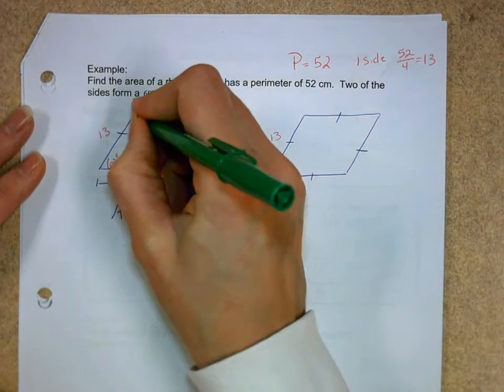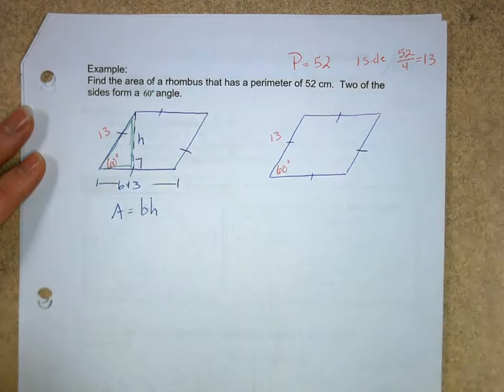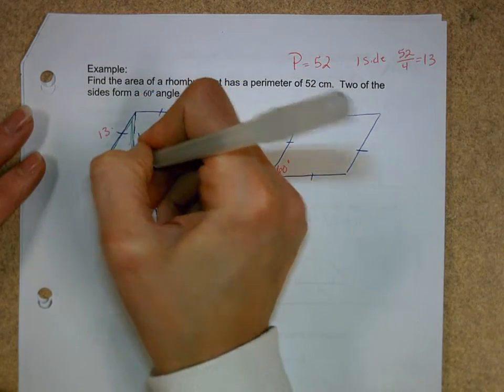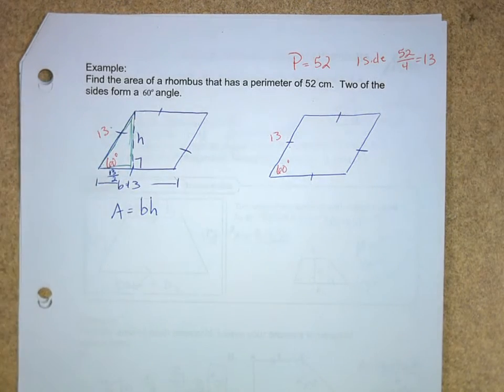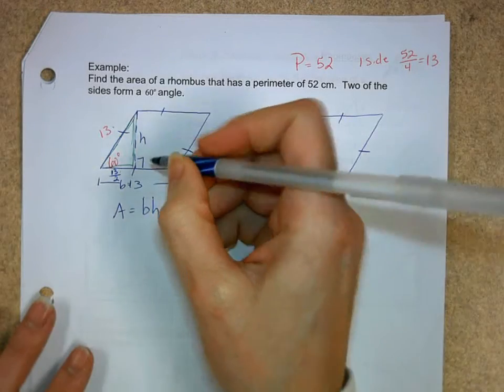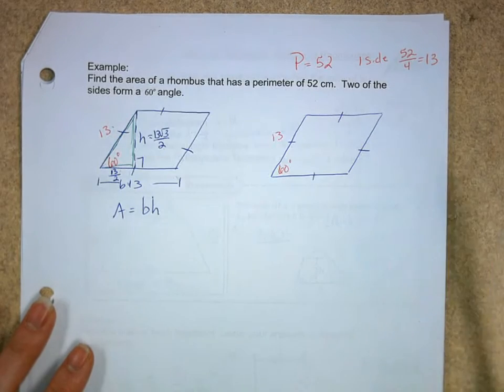And so I'm just going to put that in green right here. So that's in green, that 30, 60, 90 triangle. And I have the hypotenuse, so we always go to the short leg so that we divide it by 2. So we get 13 over 2. Now I want to get to the long leg. Well, short leg to long leg, you multiply by root 3. So that's 13 root 3 over 2.